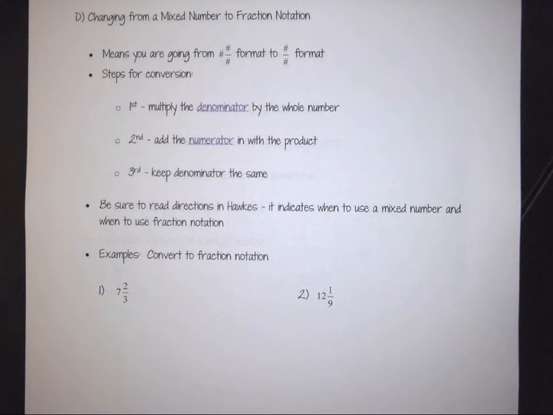We also get to go back and forth between mixed numbers and fractions. Now you already kind of saw that a little bit with the earlier fraction example, but here we're going to look at the actual definitions. And from this point, we're going from a mixed number to a fraction notation. So what that means is we're going to the improper form. First thing you need to do is you have to multiply the denominator by the whole number, add it into the numerator, write it on top, and keep the denominator the same.